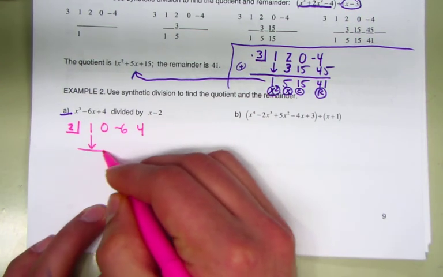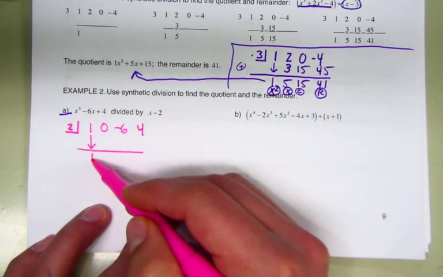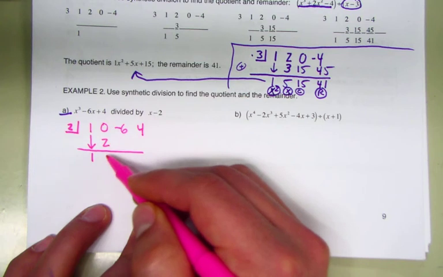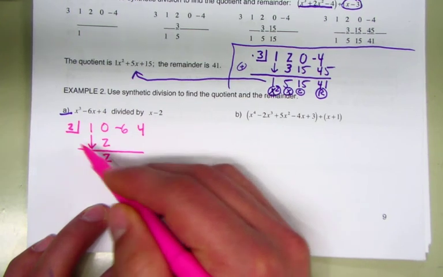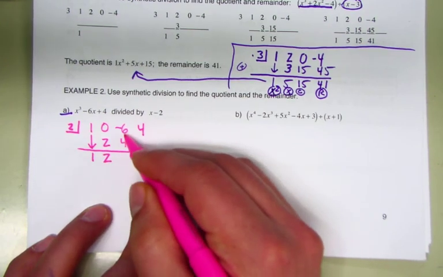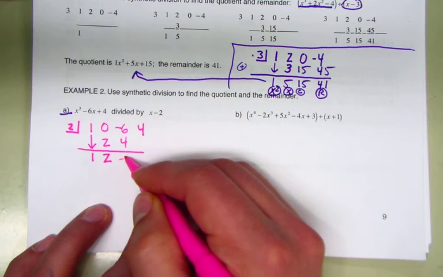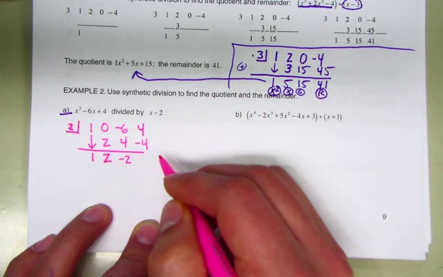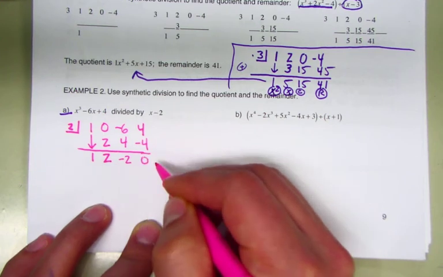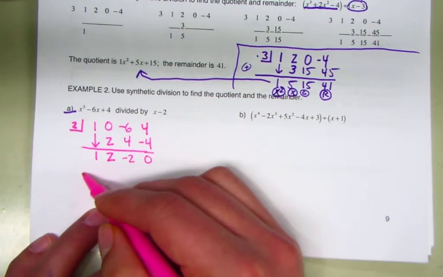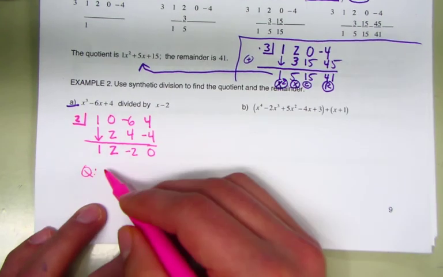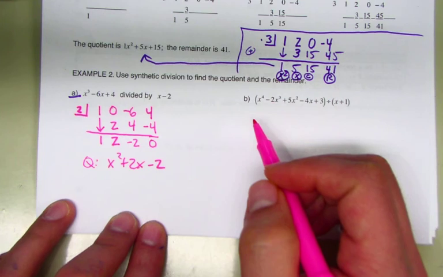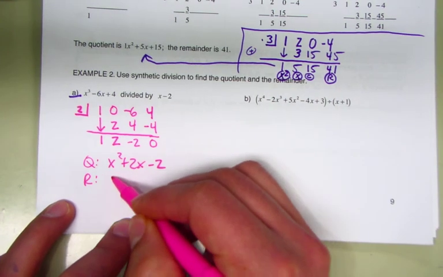Bring down the first number. And now multiply 1 and 2. 2, add it up. 2. 2 times 2 is 4. Add that up. -2. -2 times 2 is -4. And now we get 0. So what is the quotient? Very good. X squared plus 2x minus 2. And the remainder here is 0.